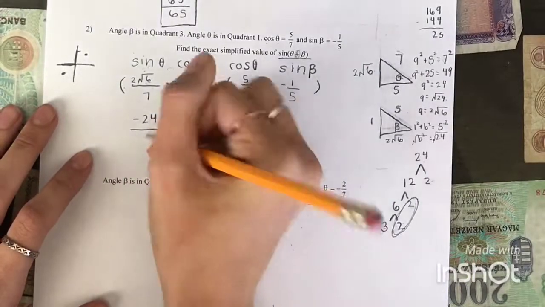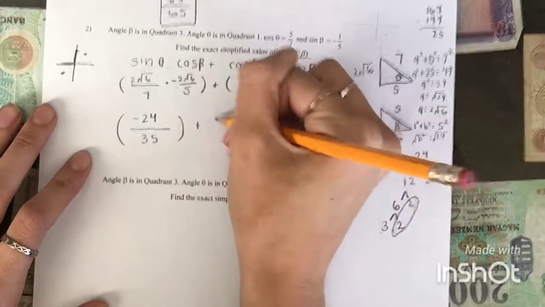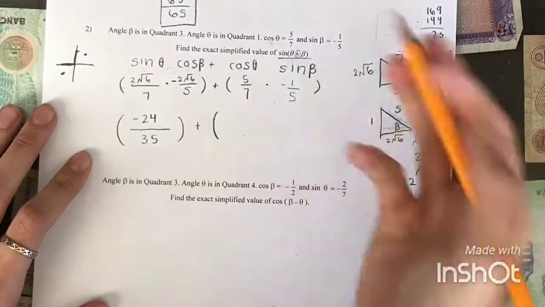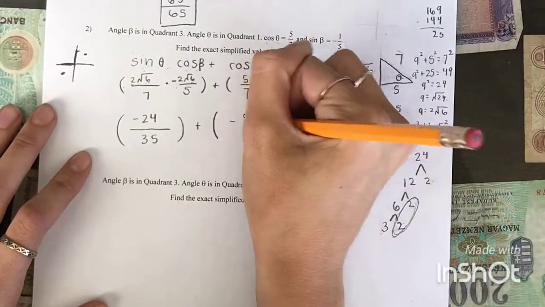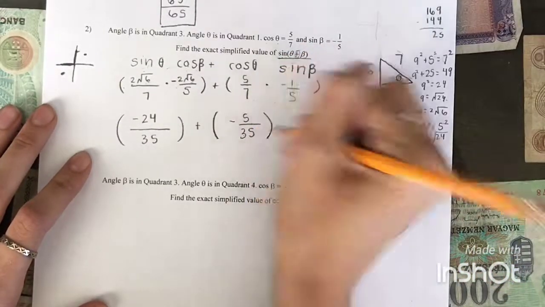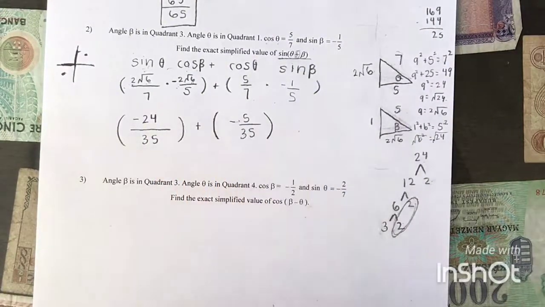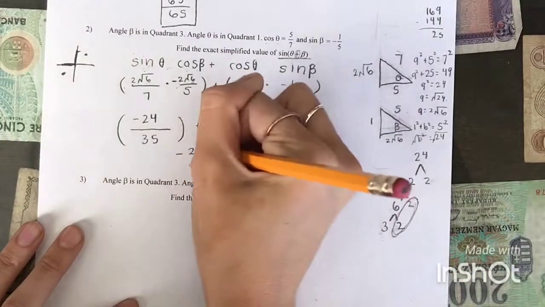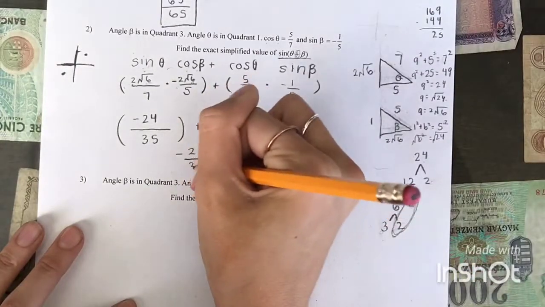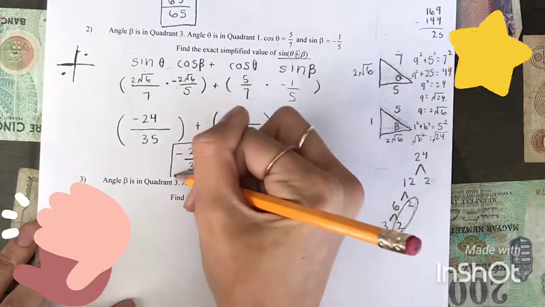7 times 5 is 35. 5 times negative 1 is negative 5, and 7 times 5 is 35. Negative 24 minus 5 is negative 29 over 35, and that is the final answer.